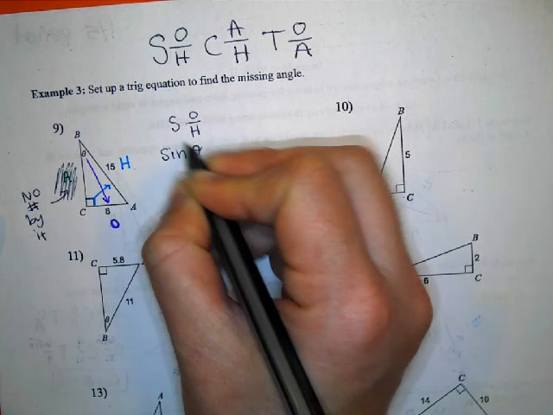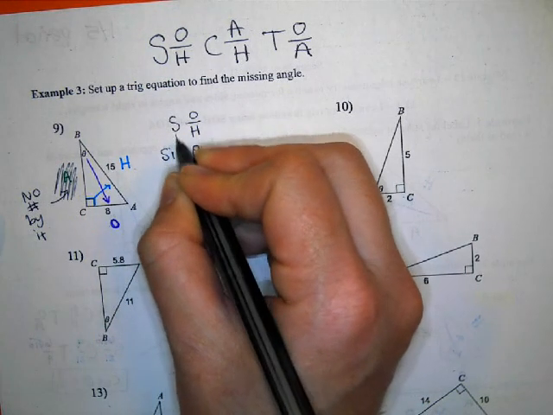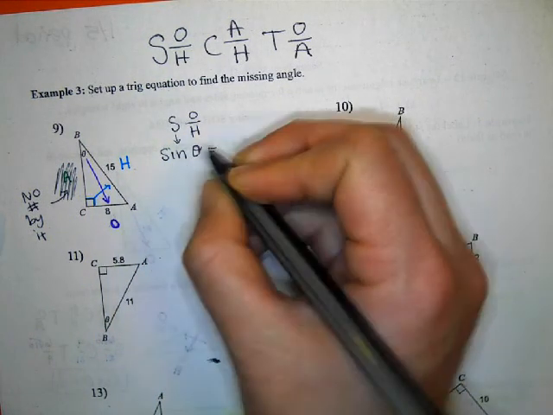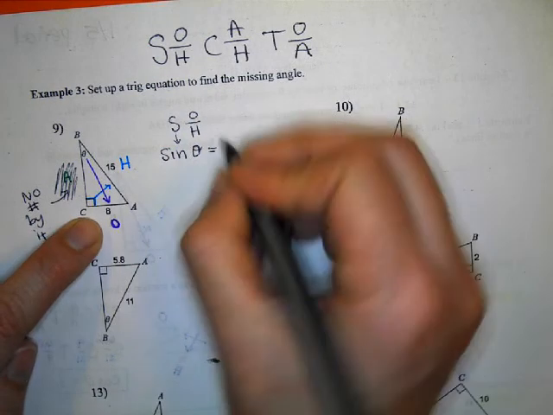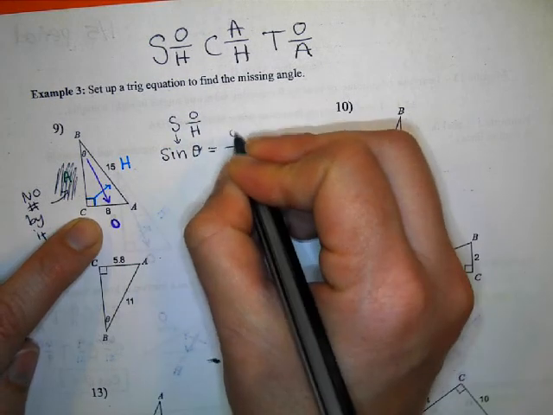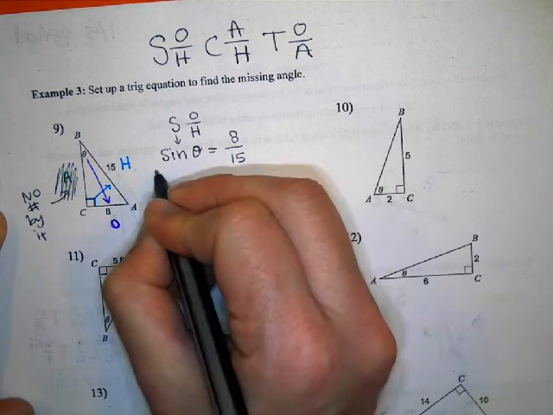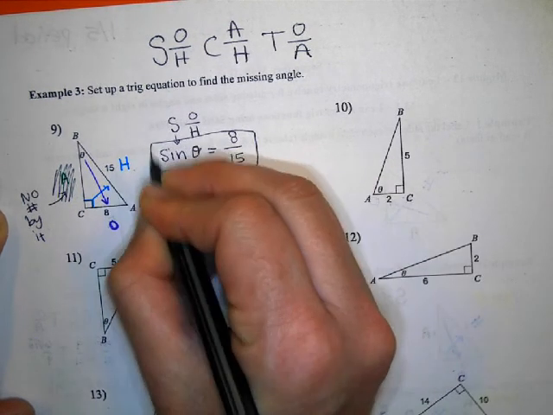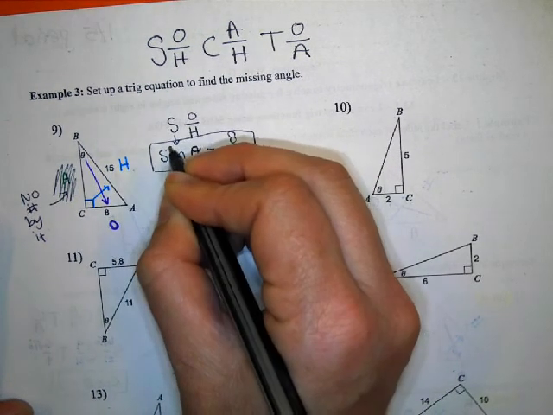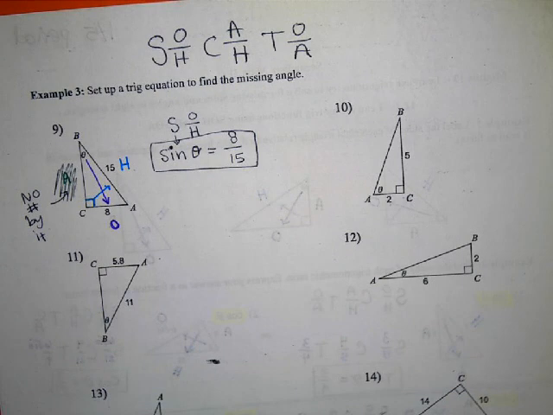So I'm going to use sine of the angle equals O over H. So they gave you a little tip on which one to use, but you basically have to build it yourself.